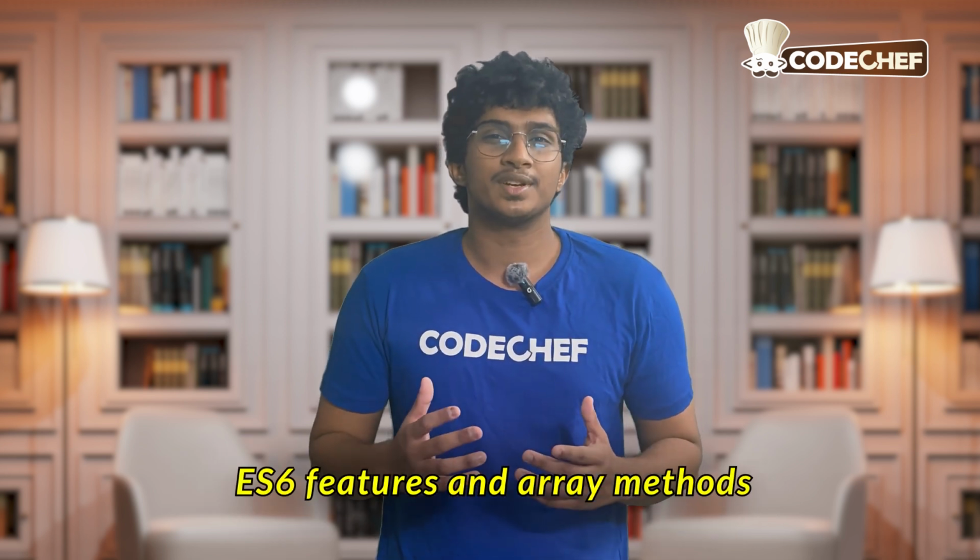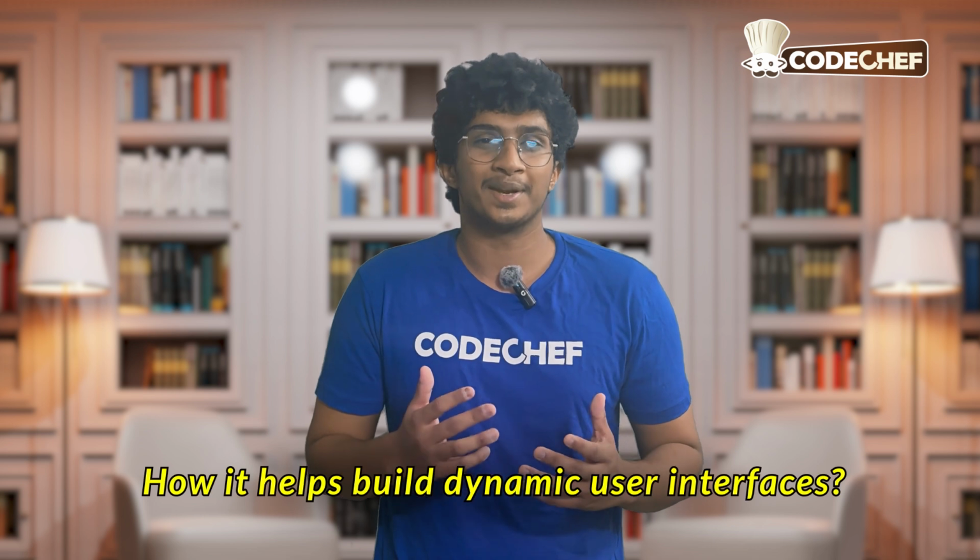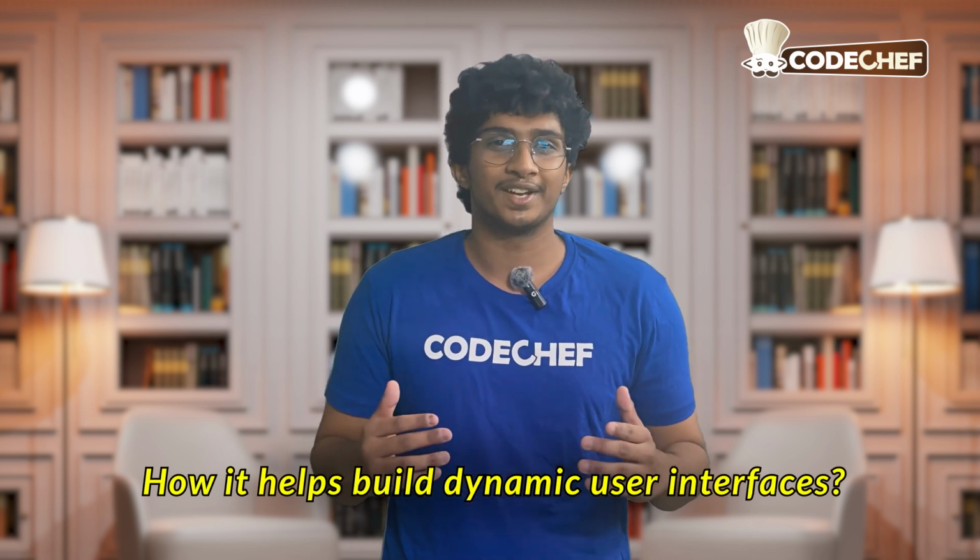So far, we've learnt about modern JavaScript concepts like ES6 features and array methods, which help make our code cleaner and more efficient. Now, we'll look at where this knowledge is actually used. In this lesson, we'll be looking at what React is, why it was created, and how it helps us build dynamic user interfaces. So let's begin.